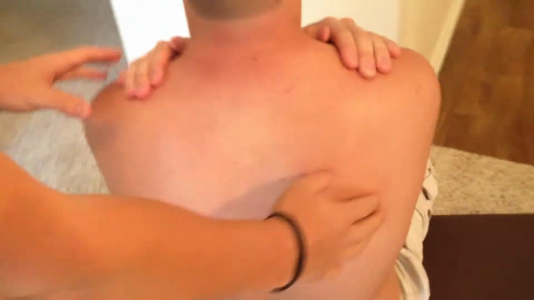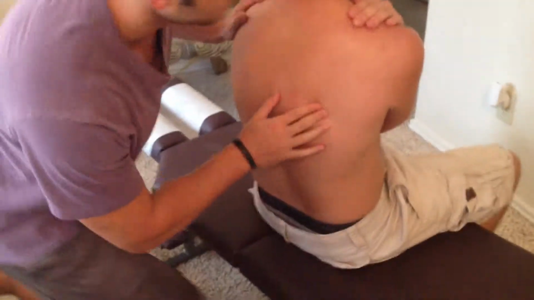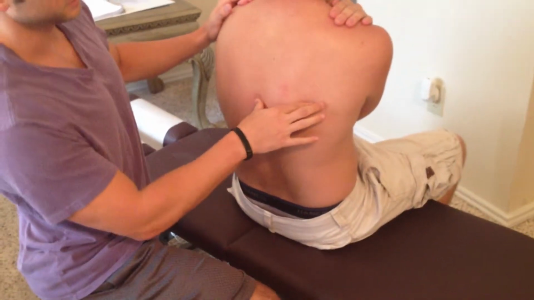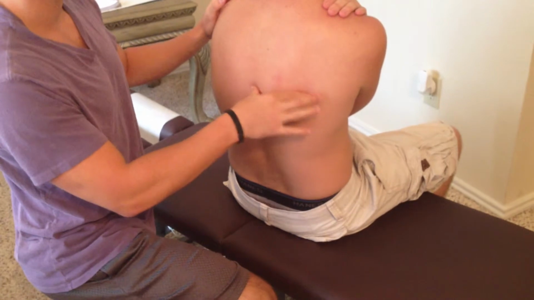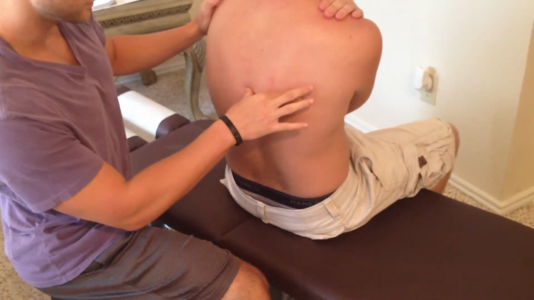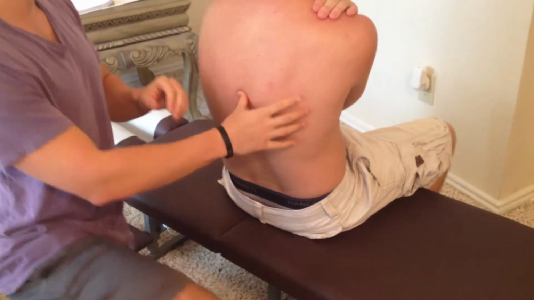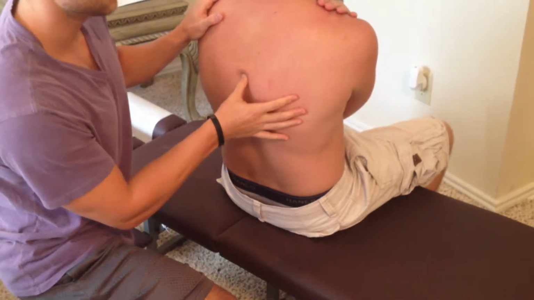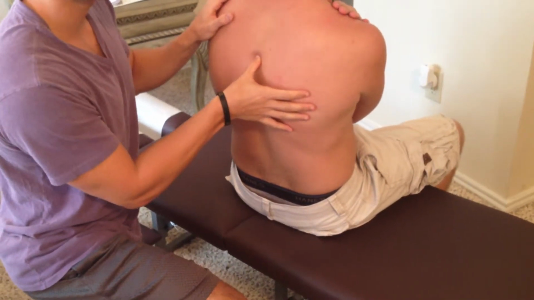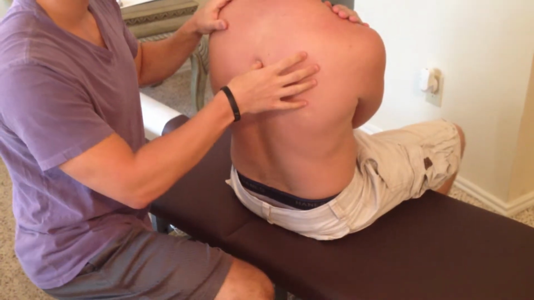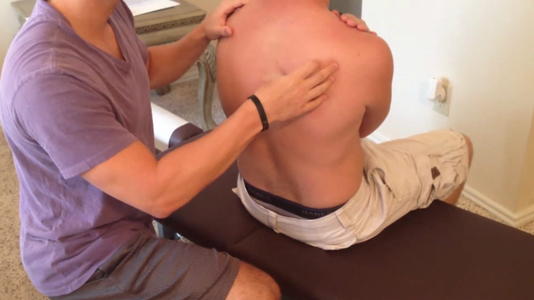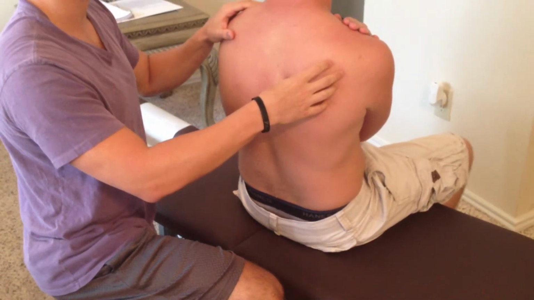And for further evaluation, we're going to assess the T7 ribs. So for this, I go up 2 interspinous spaces from T7, laterally 2 inches to put me on the T7 rib.